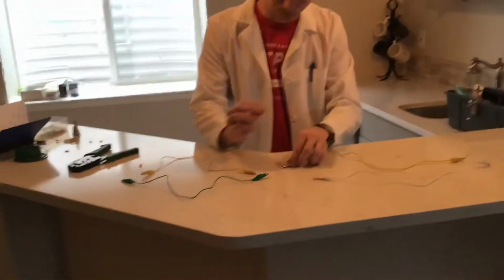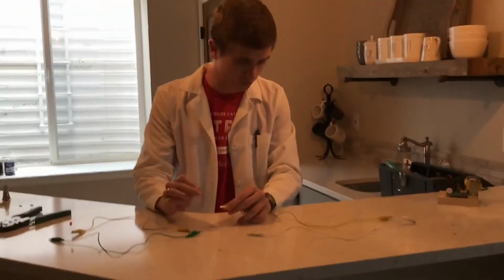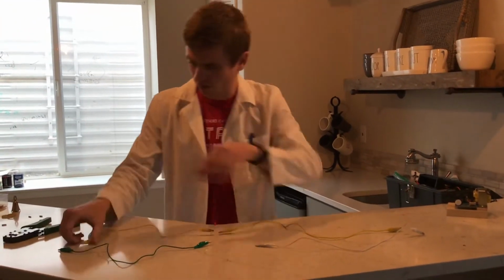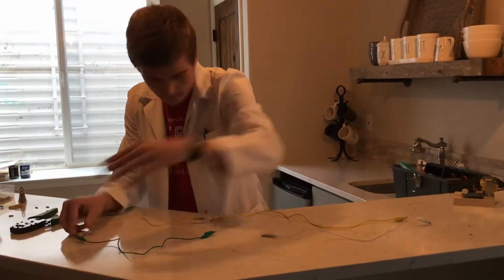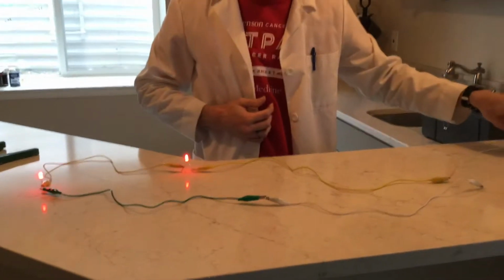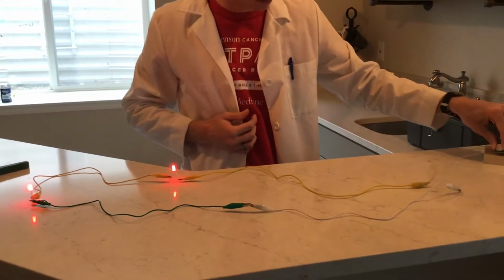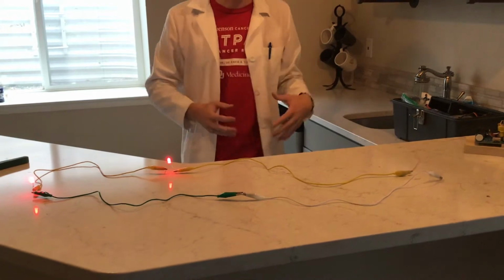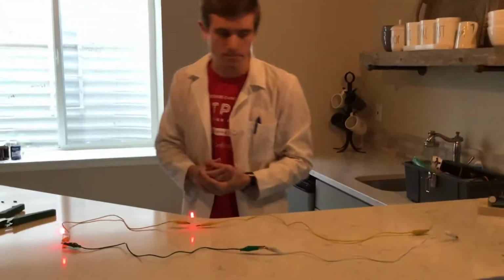All right, so series circuits are a little bit different, but not too much different. So what I have here is a series circuit. I already have the power on, so you don't have to hypothesize what's going to happen.